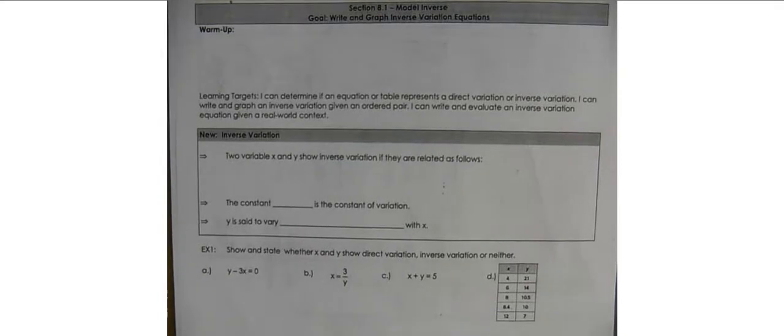Everyone. In the last lesson, we learned about direct variation. And in this lesson, we're going to learn about inverse variation. And most of the rational functions that we're going to be learning about in this unit are going to have some sort of relationship with inverse variation functions.